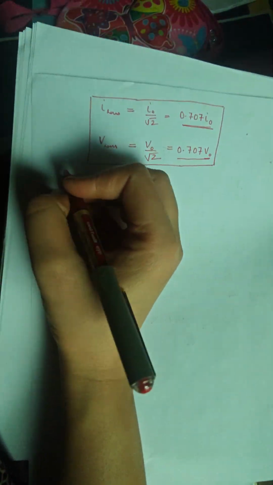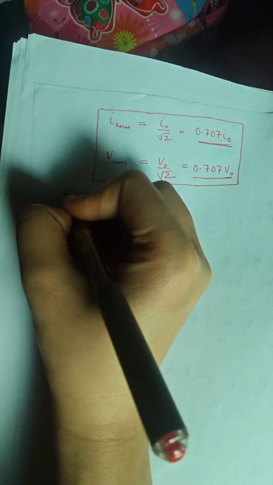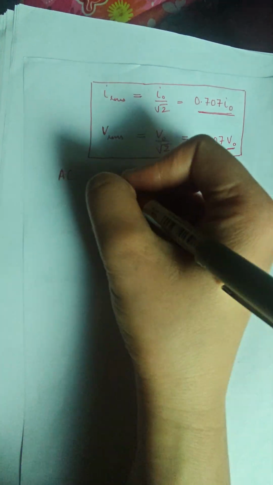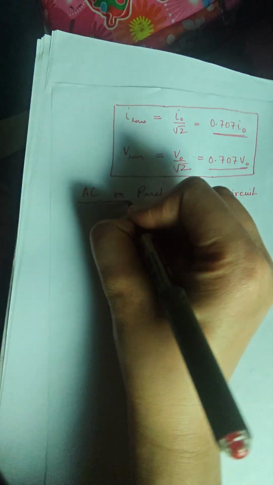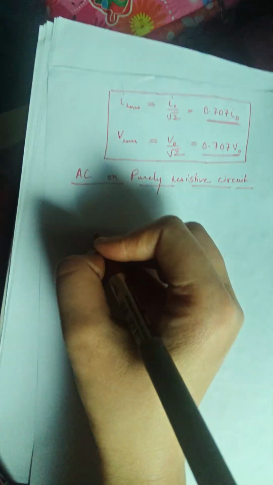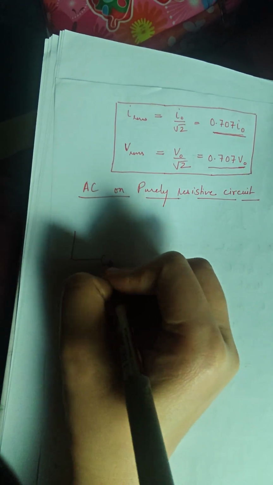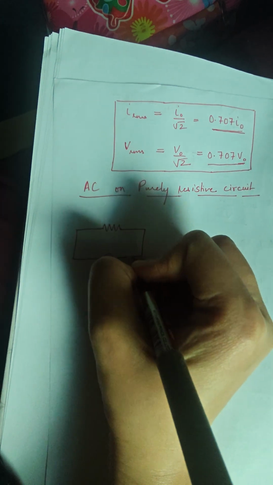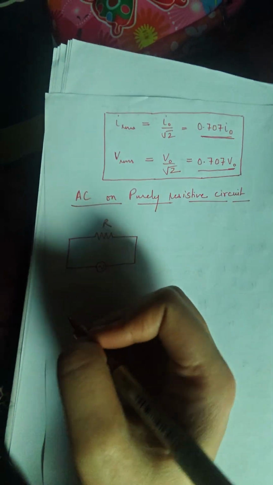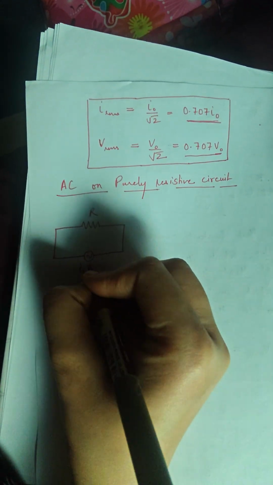Now let's apply AC on a purely resistive circuit. Means I'm gonna give an AC source to a purely resistive circuit. This is my AC source, and I'm giving it to a resistor R. So what's going to happen?